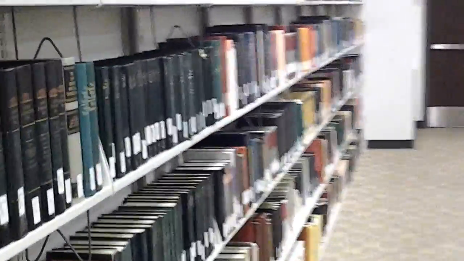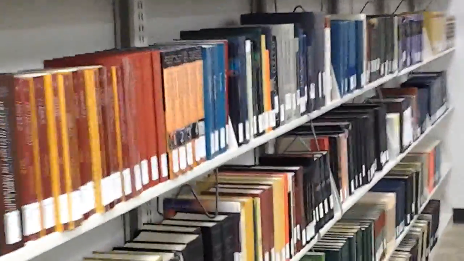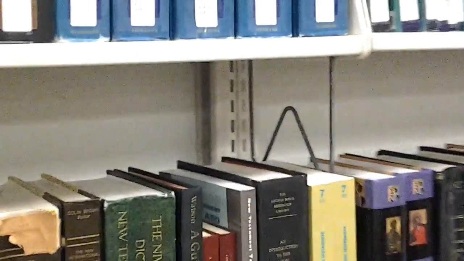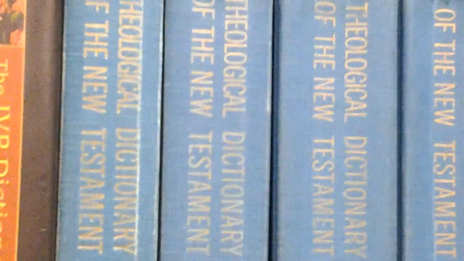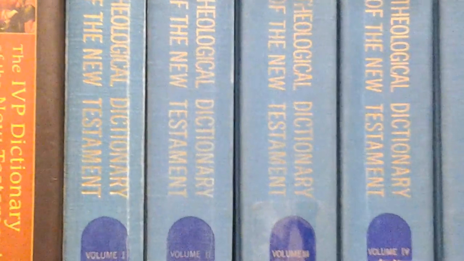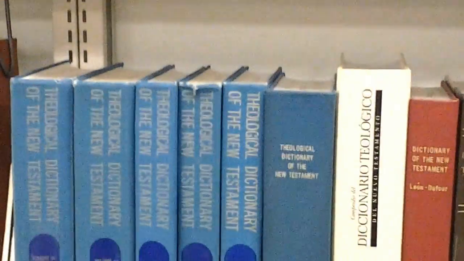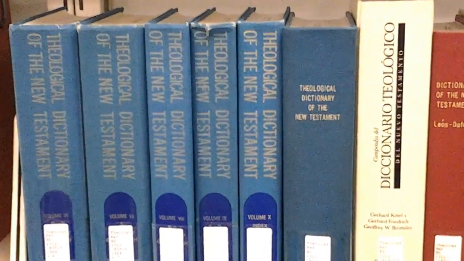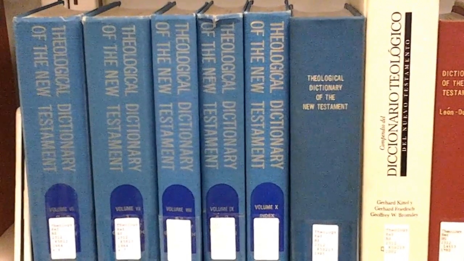Go past the commentaries, and we'll come to the next section for Luke Acts. This is where it all starts. Theological Dictionary of the New Testament, 10 volumes. A few show up there. Some on the next shelf down. And there's where you're going to start your word studies.